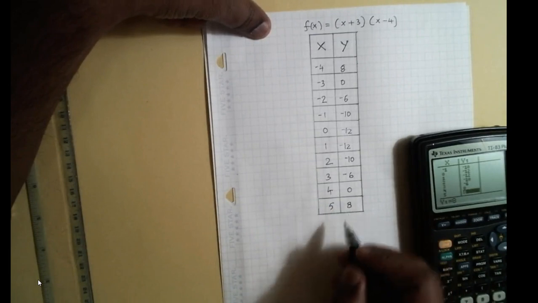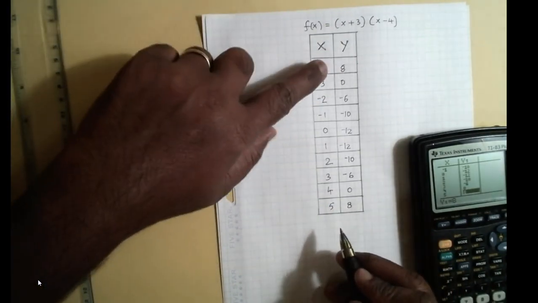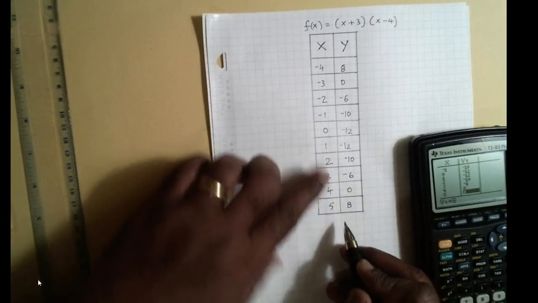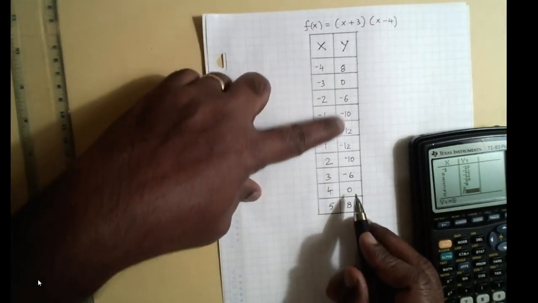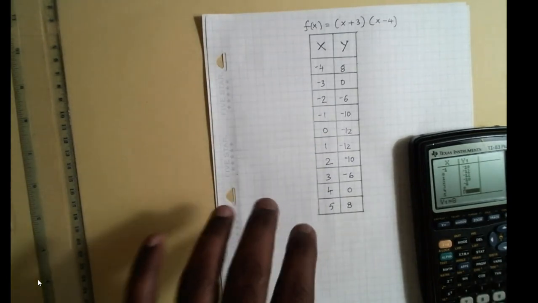You can see that the first and the last, 8 and 8, 0 and 0, -6 and -6, they are all matching.